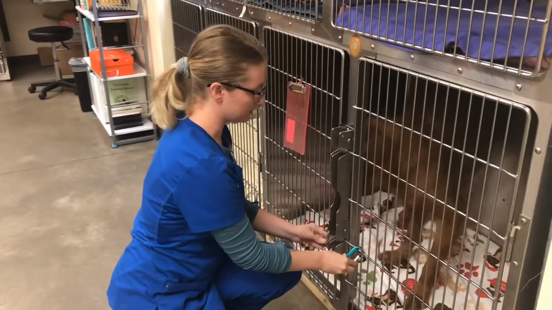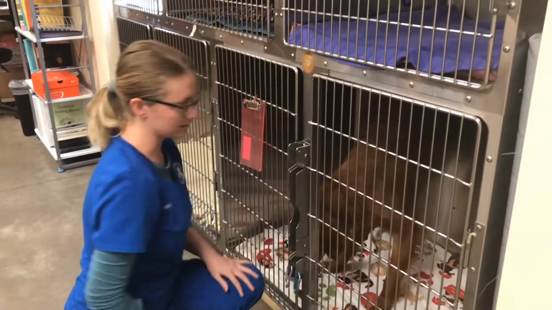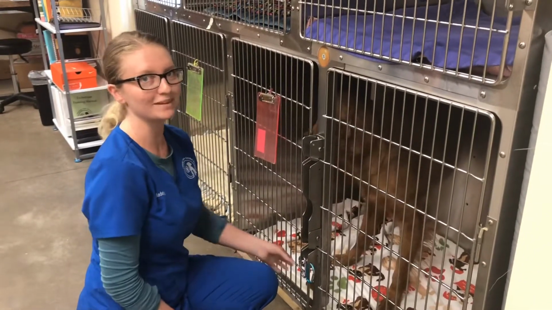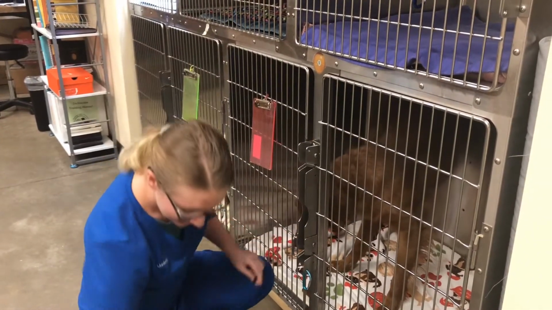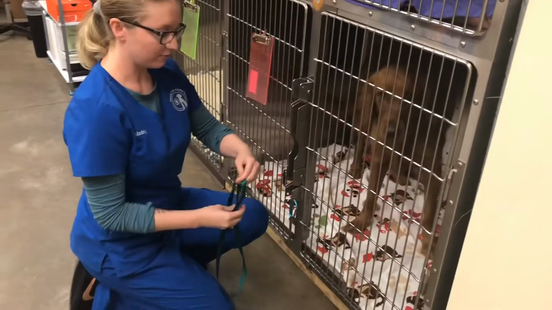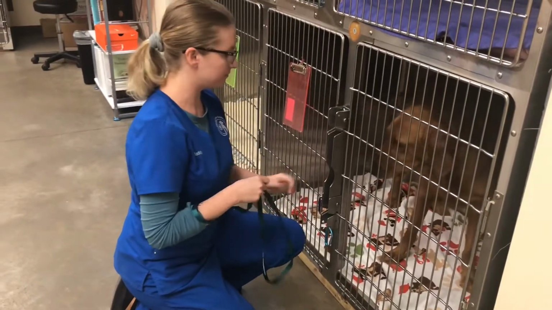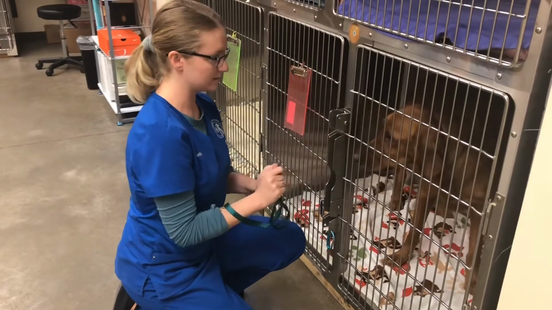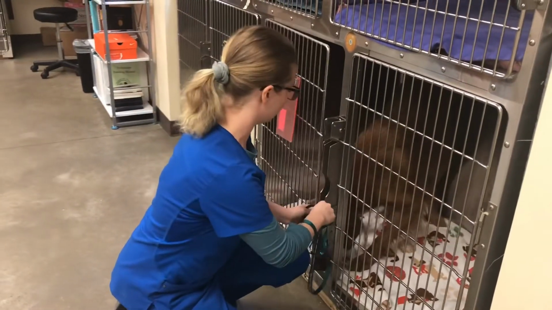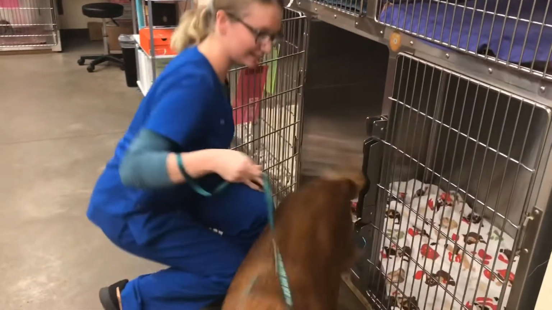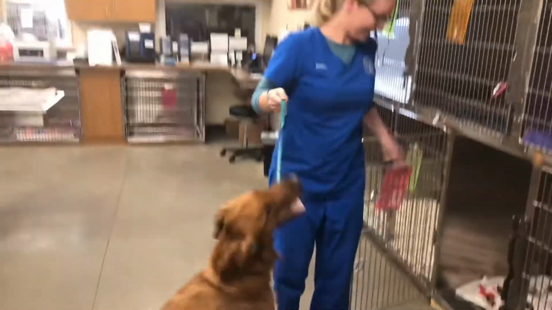You want to make sure that you lock your patient in the kennel so that they don't accidentally or purposely open it. And then to take him out, I'll kind of dangle my leash in front of his head so that I'm not impeding his space. So I'll just dangle it, let him walk into it, and then walk him out of the kennel like that.